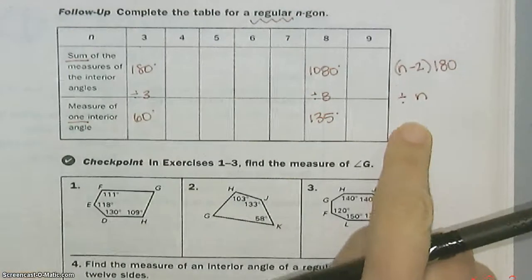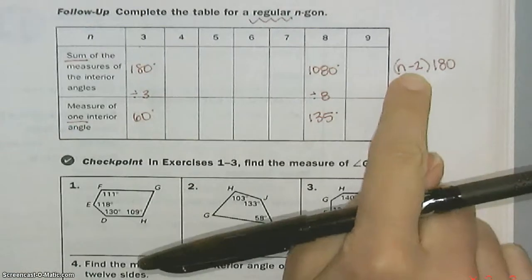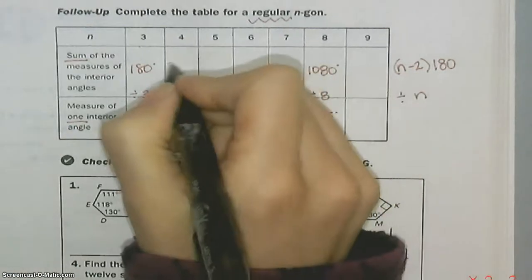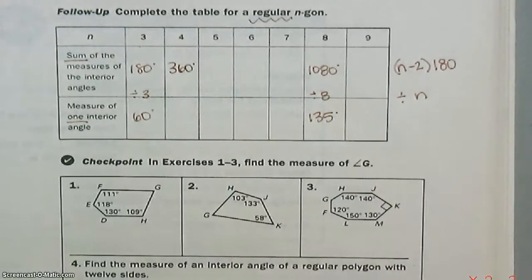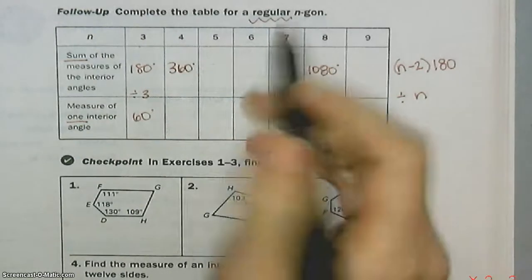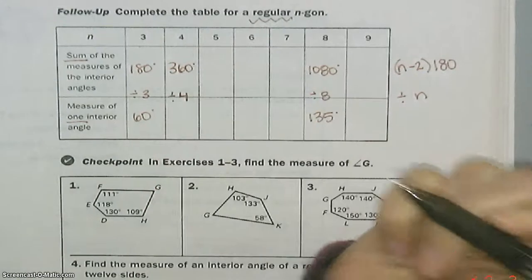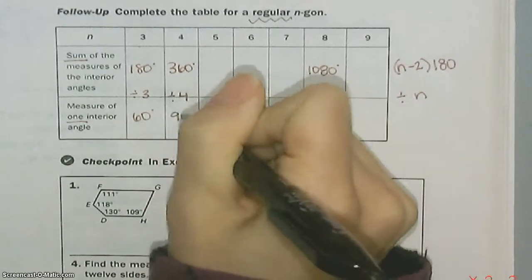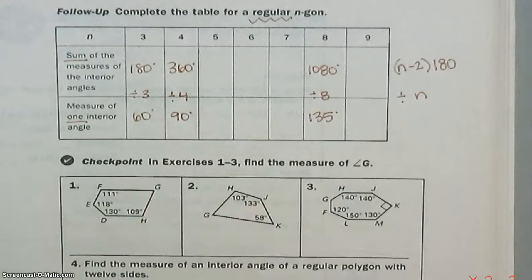So we'll do one more together. So a quad, if we put in here 4 minus 2 is 2, 2 times 180 is 360. Oh, we already knew that. We already knew there was 360 degrees in a quad. And if it's regular, if all the angles are the same, what's one angle? We've got to divide by 4. 360 divided by 4 is 90. Oh yeah, we knew that because the square is regular and it's got 90 degrees.